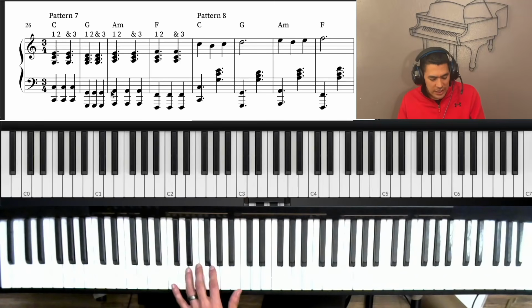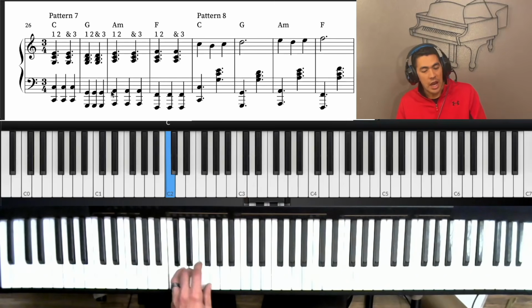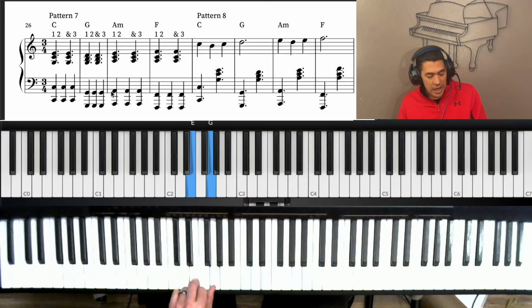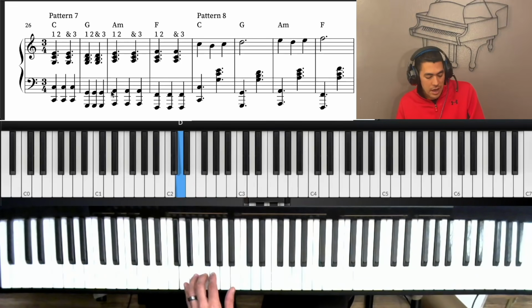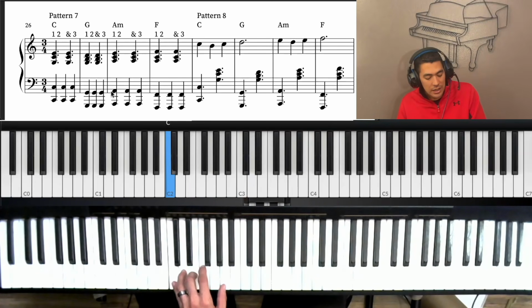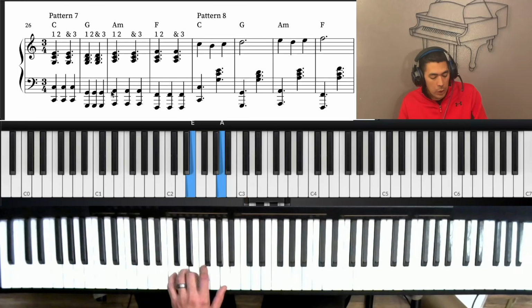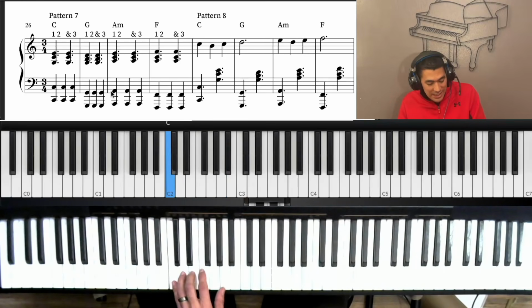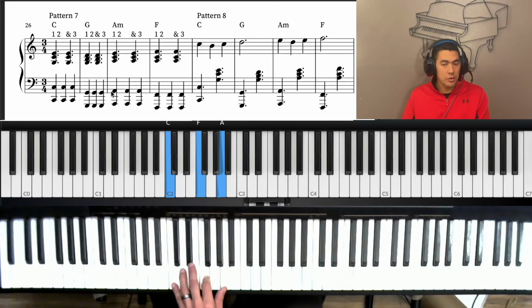You could do the C, like C, and then E and G like that. And then the G chord, D, and then G and B like this. Then the A chord, you could do C, and then E and A like this. And then the F chord, C, and then the F and A like this. That'd be an easier way to do a left-hand pattern.